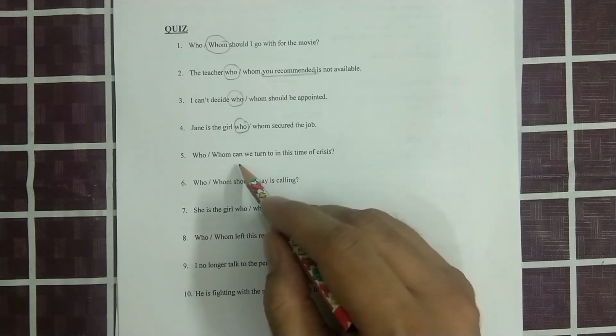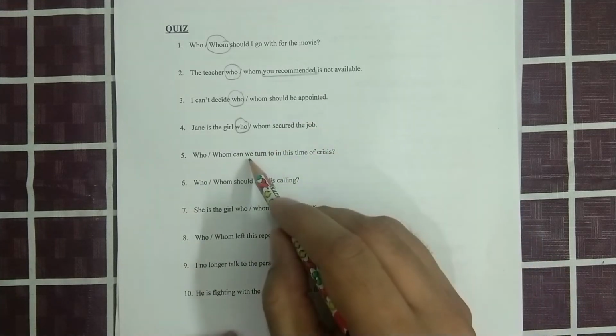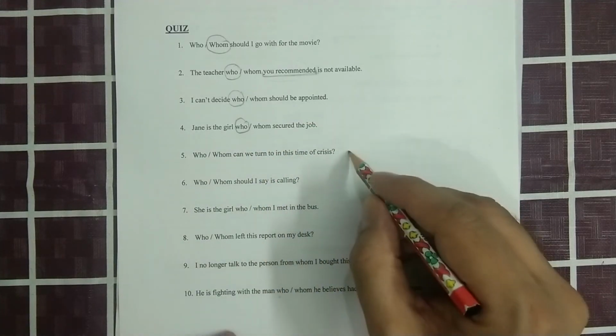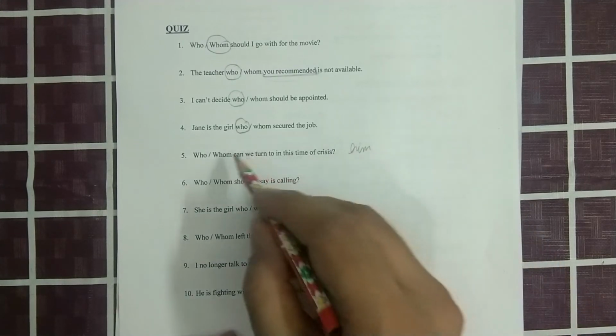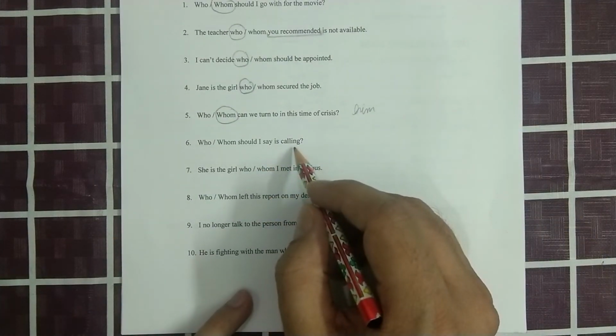So the next one is: who or whom can we turn to in this time of crisis? So who or whom? So we can turn to him. If we think in our mind, we can turn to him in this time of crisis. So him is there. So what should it be? It should be whom.